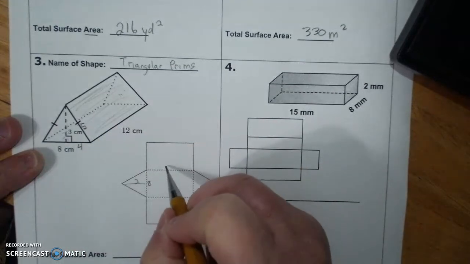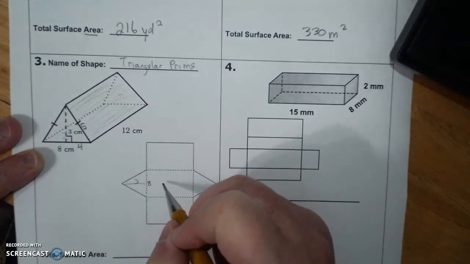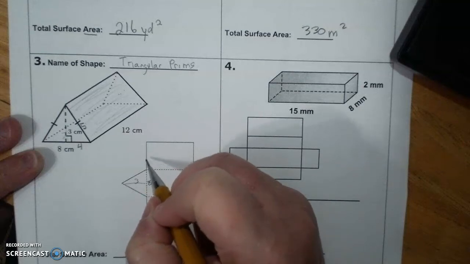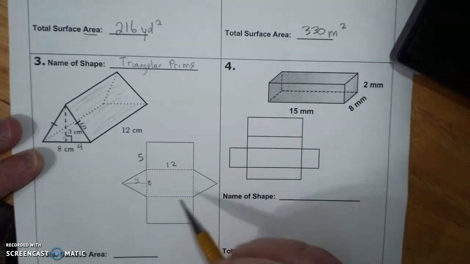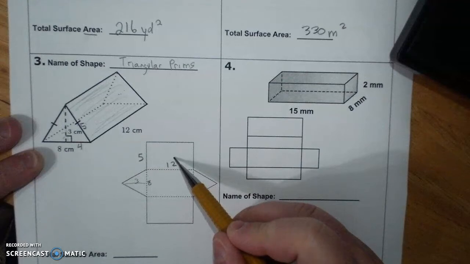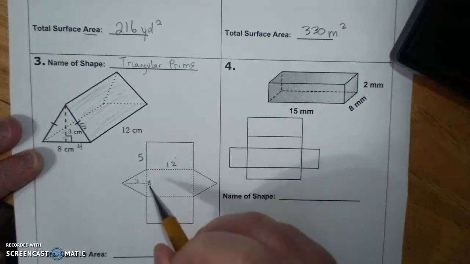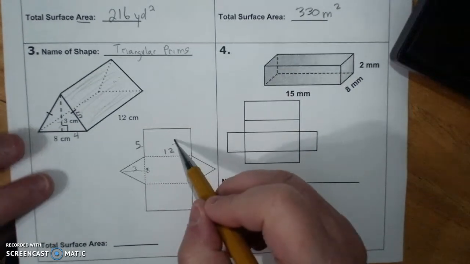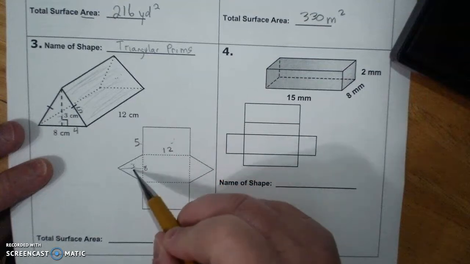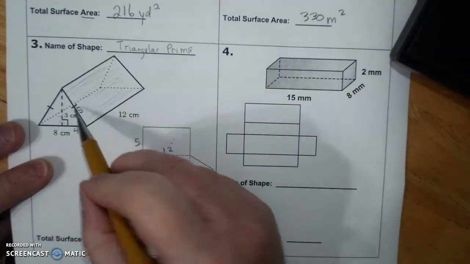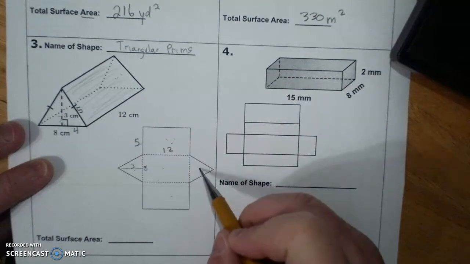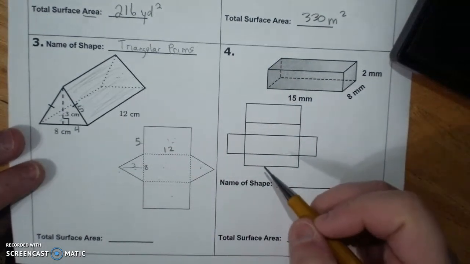So that's a 5 by 12, and this is a 12. Okay, so this is a 5 by 12. I have those dimensions to find that. I have the dimensions to find that. Because of the hash marks, these are the same and these are the same. So I have enough information.